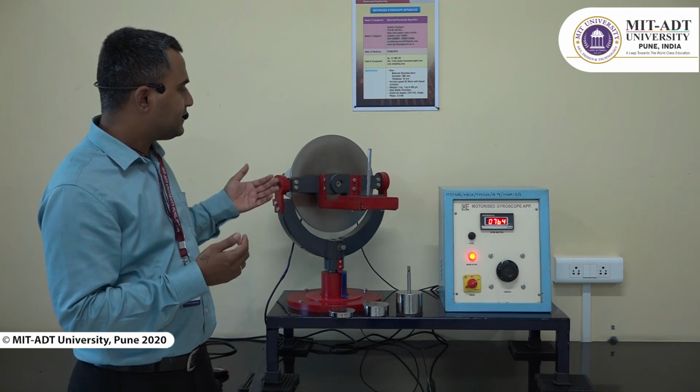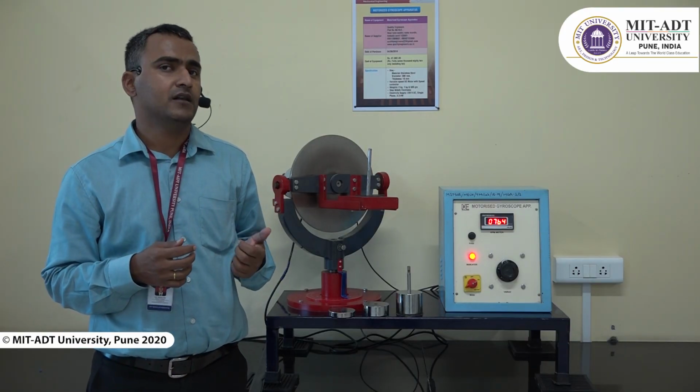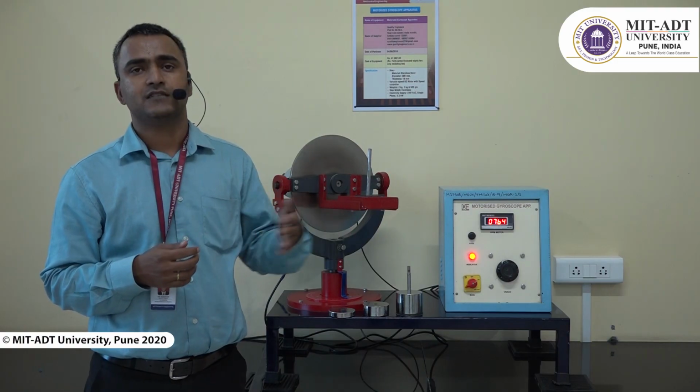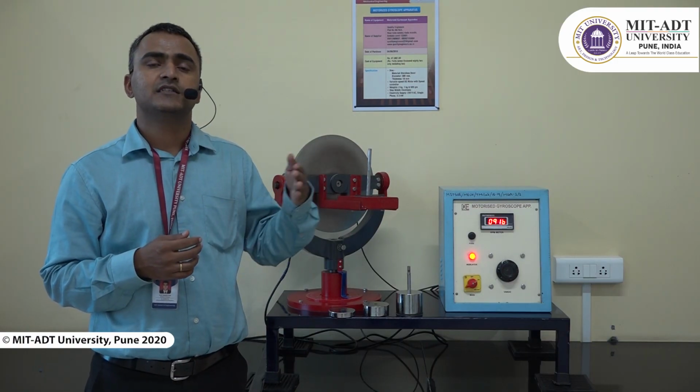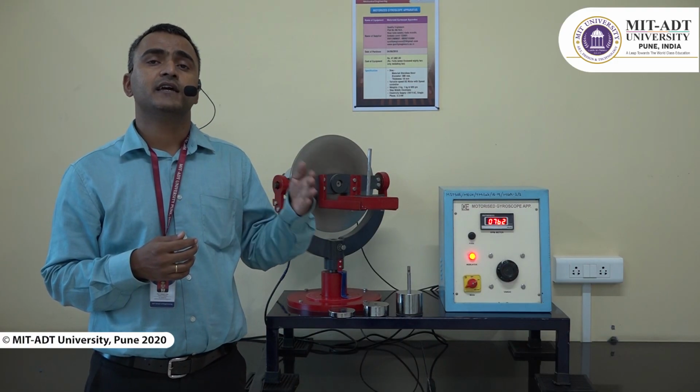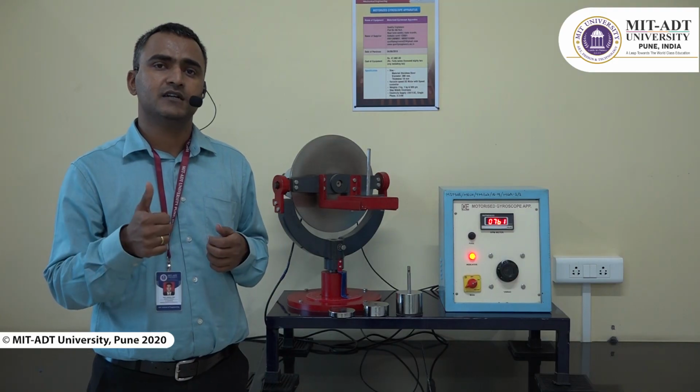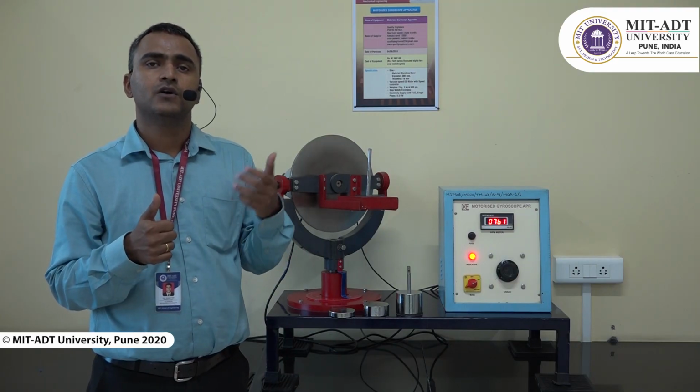Just this is the practical wherein we verified the gyroscopic couple with its effect as well as its measurement, and verified it with the theoretical value, which is giving us the percentage error between measured value and applied value close to 0.